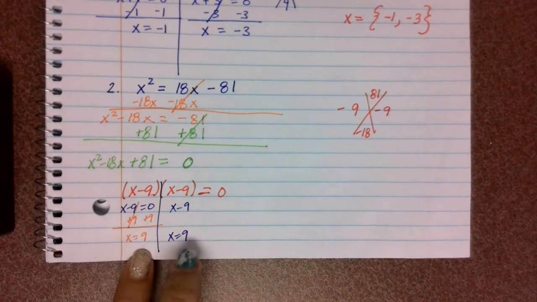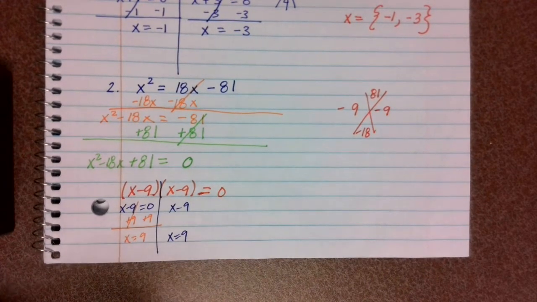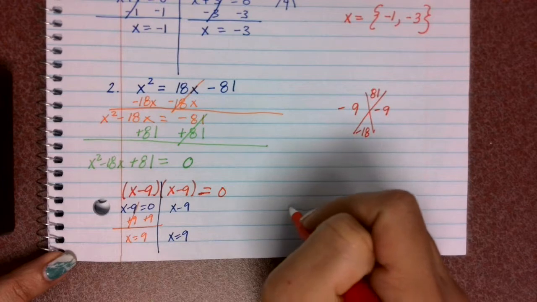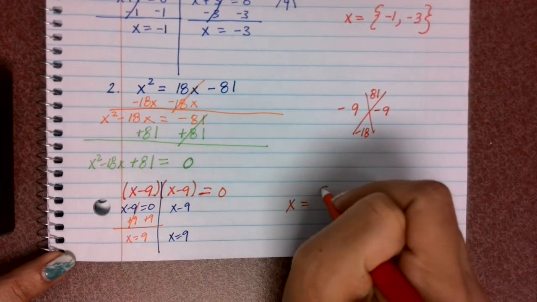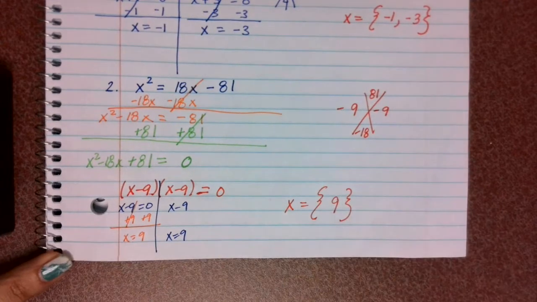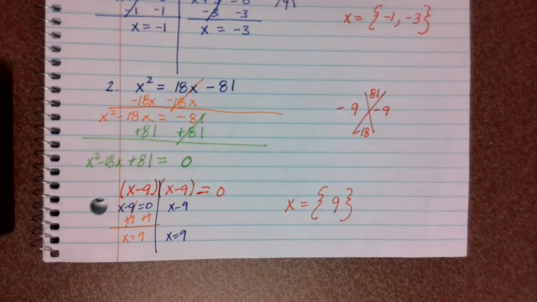So here are my 2 factors. They're the same. So when I write my answer for number 2, I'm just going to write x equals curly bracket 9, because I'm not going to write 9 twice.